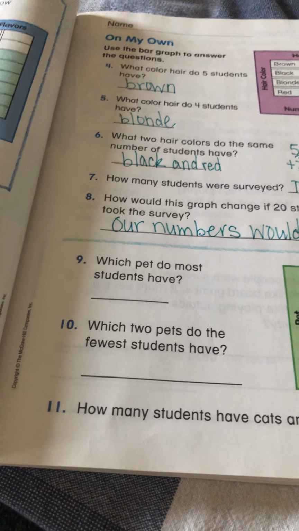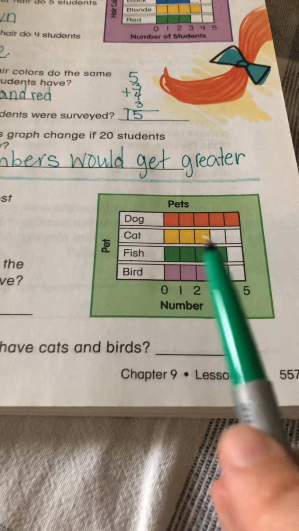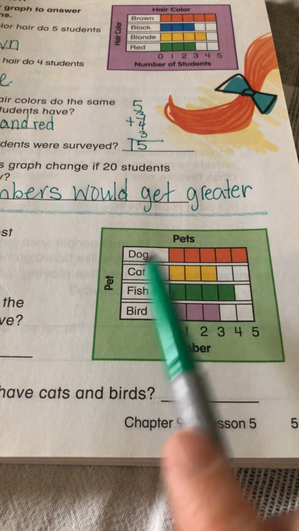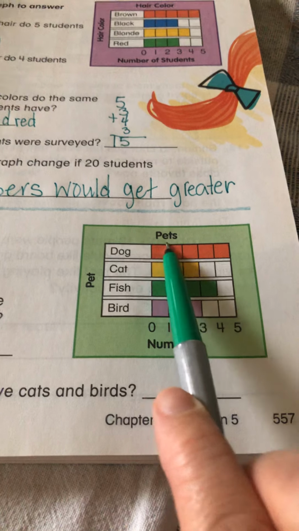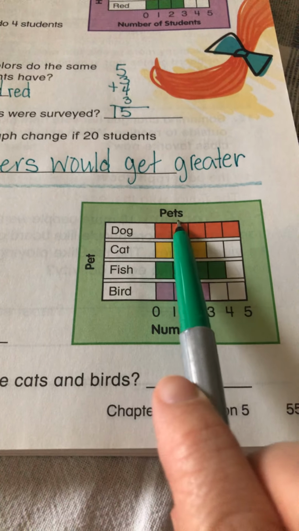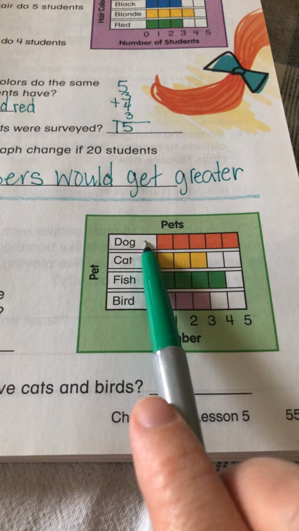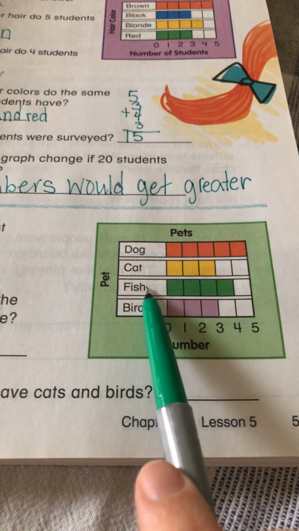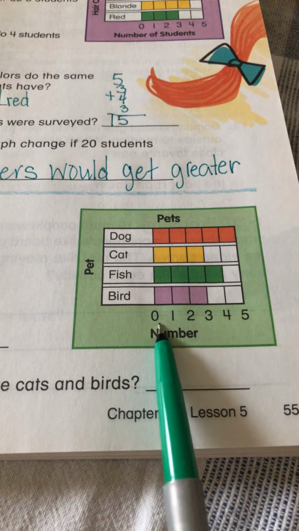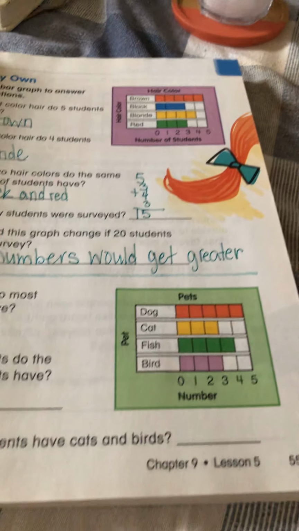Okay, number 9. Oh, it looks like we're doing this graph now because we're talking about pets. So let's look over at this bar graph. The same type of setup, but now we're talking about pets. Okay, this is the title up here, pets. Sometimes they want to know the title of the bar graph. The title is always going to be at the very top. Then on the side, they labeled it pet, and they have dog, cat, fish, and bird. At the bottom, they've labeled it number. So we're going from 0 to 5. Same setup as the hair color, okay?